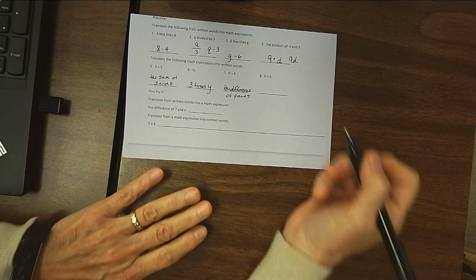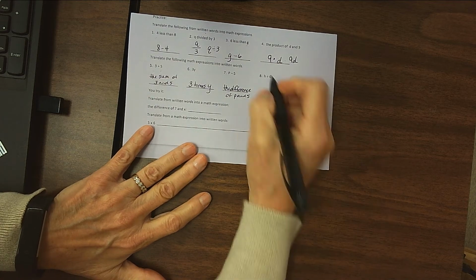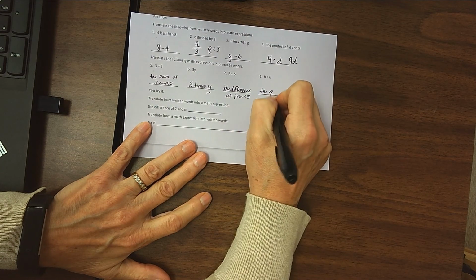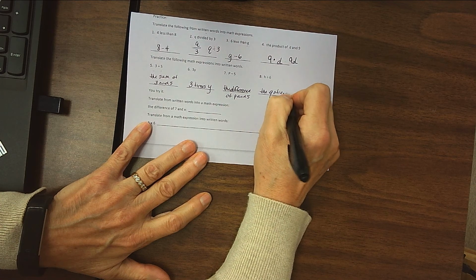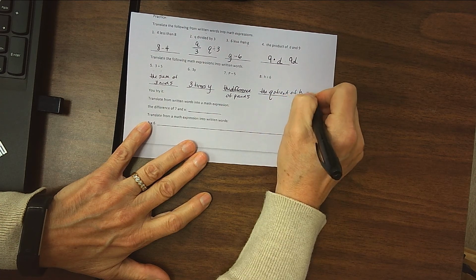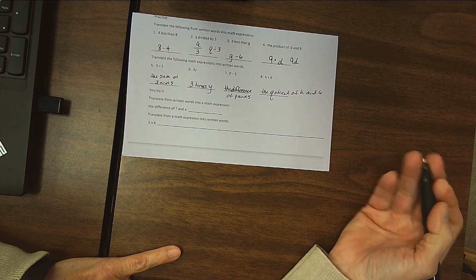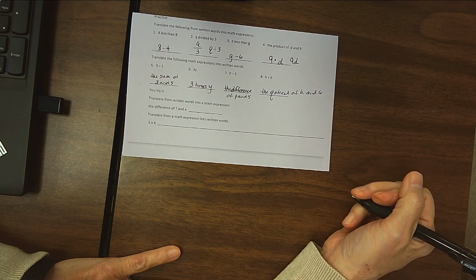All right, and then h divided by 6. So I could say h divided by 6. I could say the quotient of h and 6. So I could say h divided into 6 equal groups.